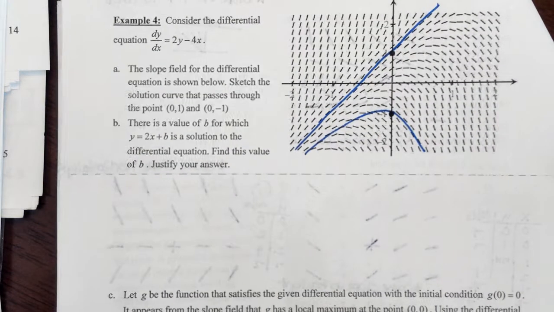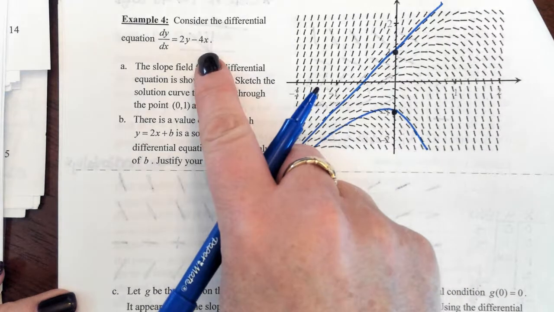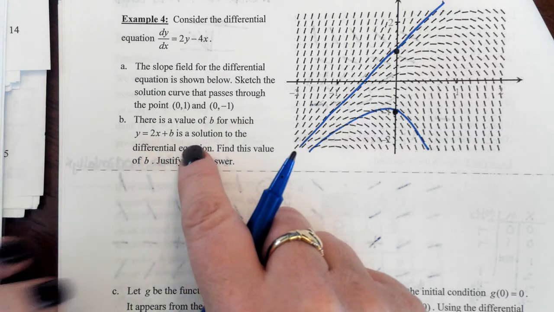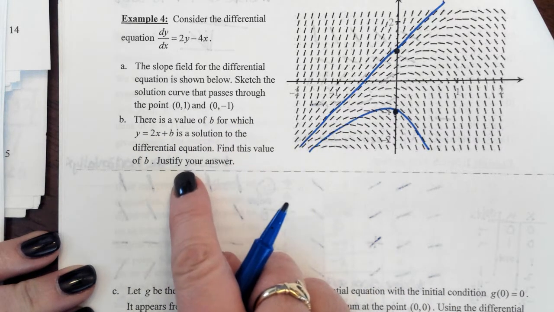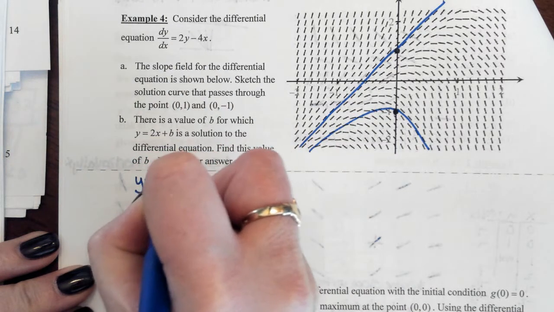Okay, so now to take a look at part B. Again, given this differential equation, there is a value of b for which y equals 2x plus b is a solution of the differential equation. They want you to find the value for b and justify your answer. So y is equal to 2x plus b.